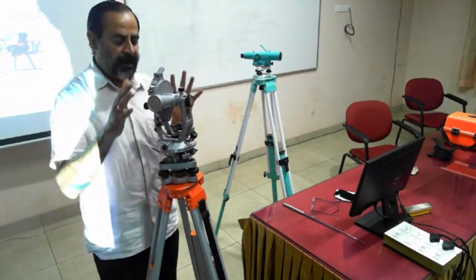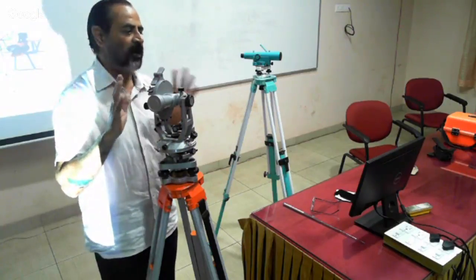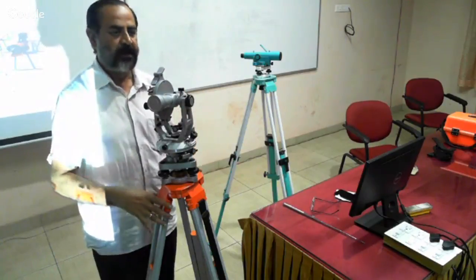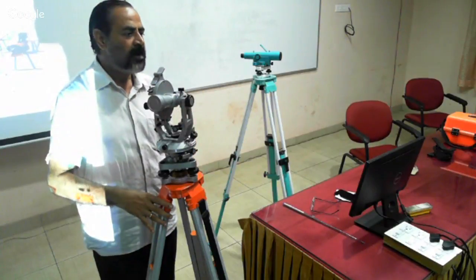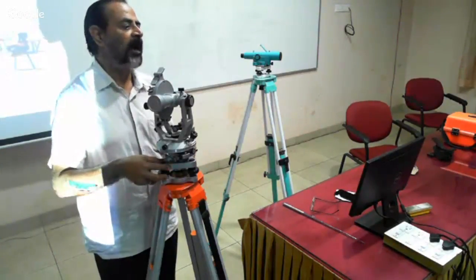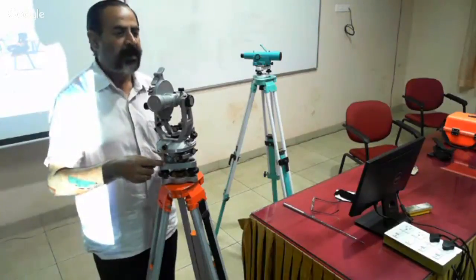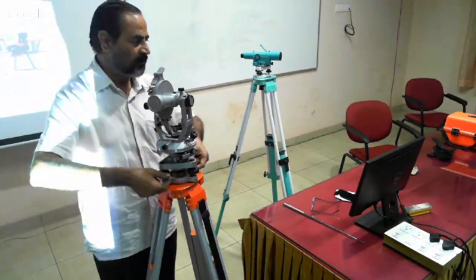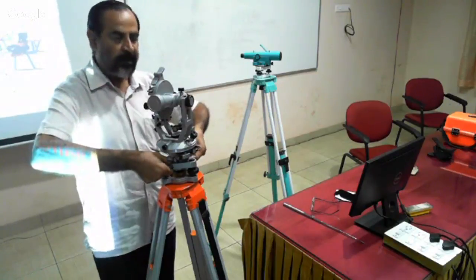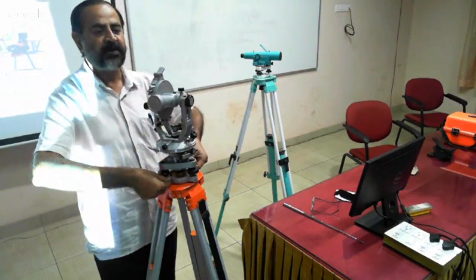Now these are the various construction parts of the theodolite, isn't it? Mainly it consists of, number one, the tripod. And the second one is the leveling head. This leveling head consists of two triangular pieces, isn't it? One is this triangle piece, the other one is this plate.